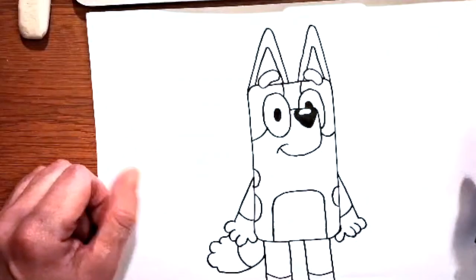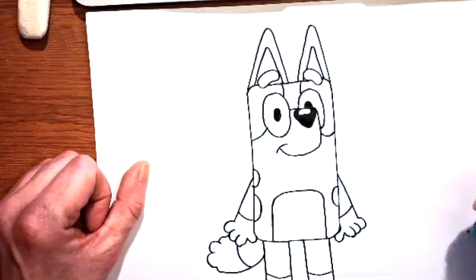So there we go. There we have Bluey. It'll look a lot better once you've coloured it in.